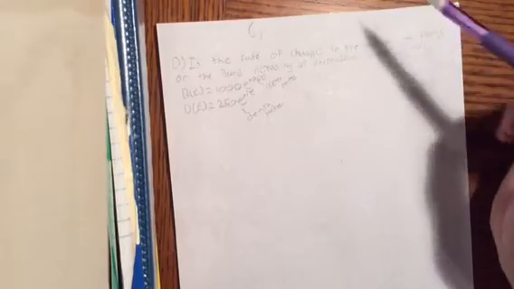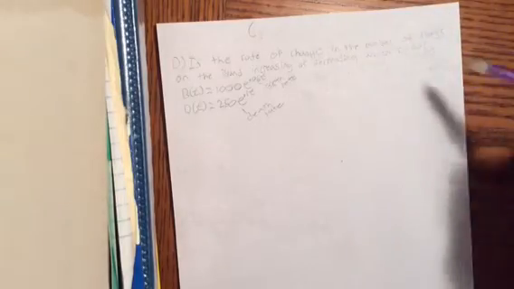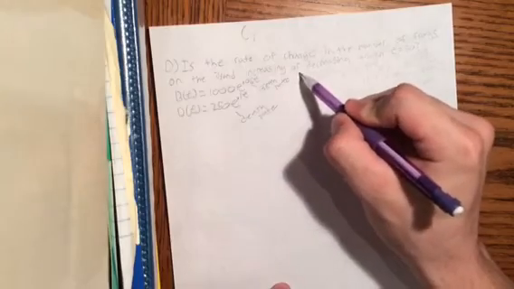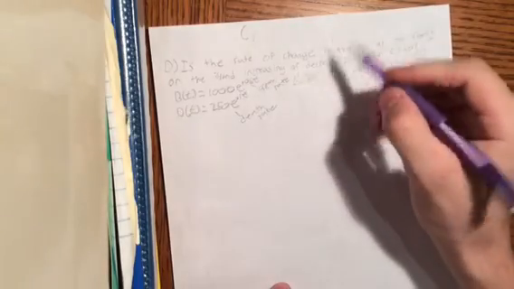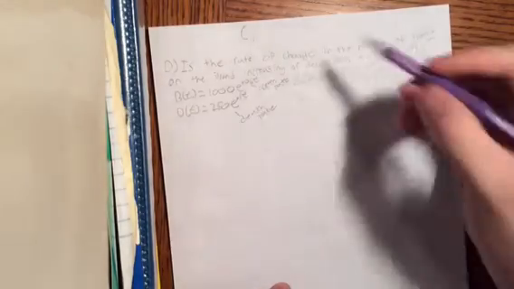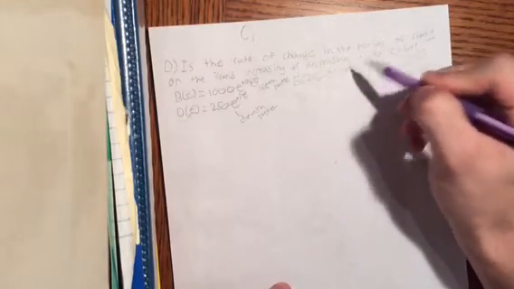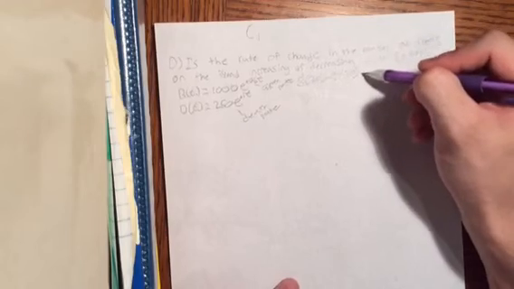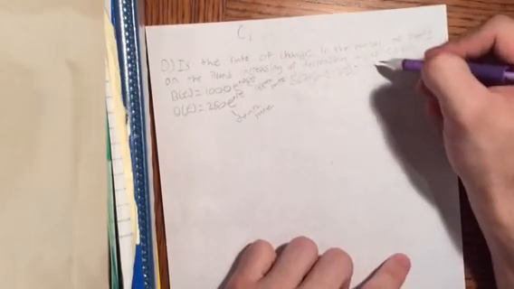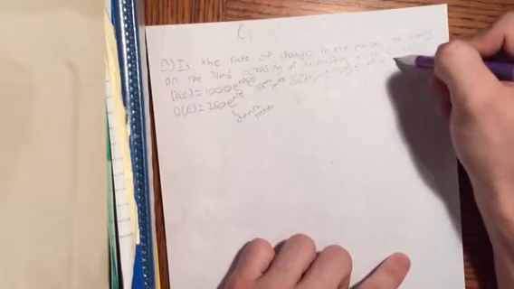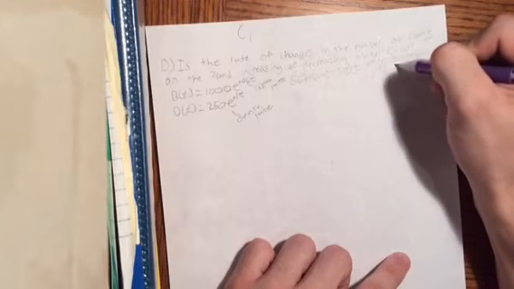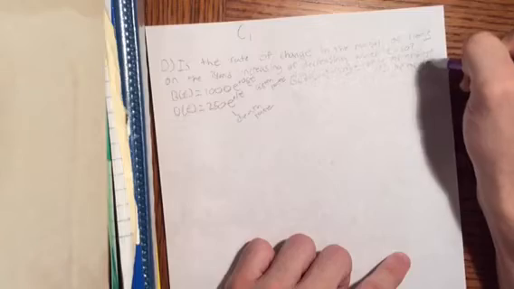And so in order to find if the rate of change in the number of frogs is increasing or decreasing when t equals 30, we have to do the derivative of the birth rate minus the derivative of the death rate, because the derivative is the rate of change and we're trying to find if the rate of change is increasing or decreasing.